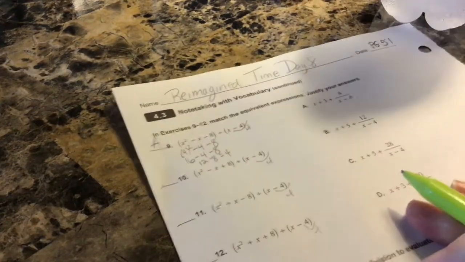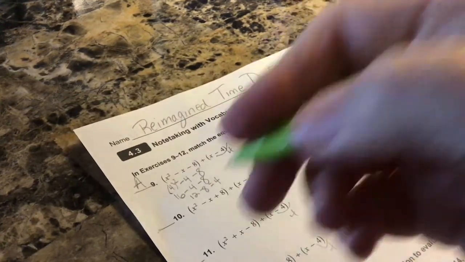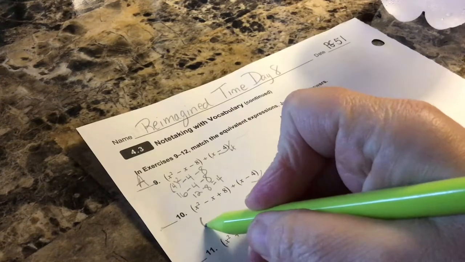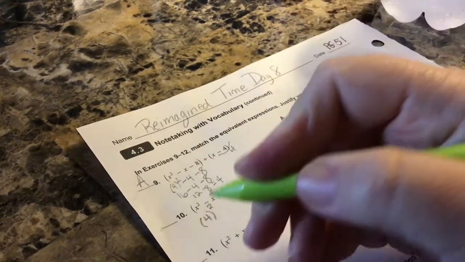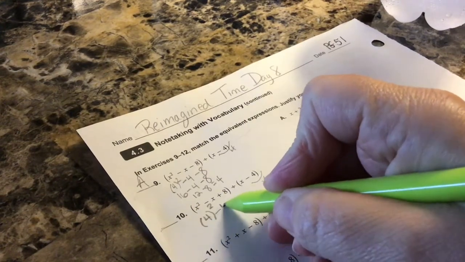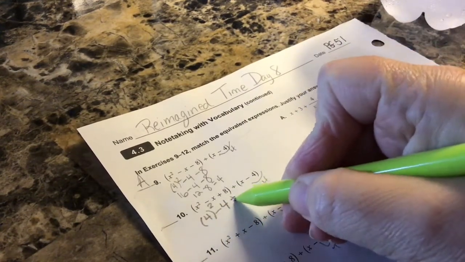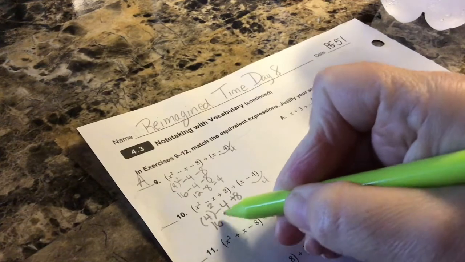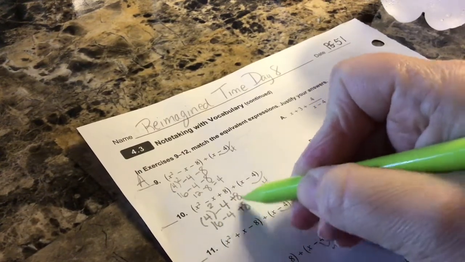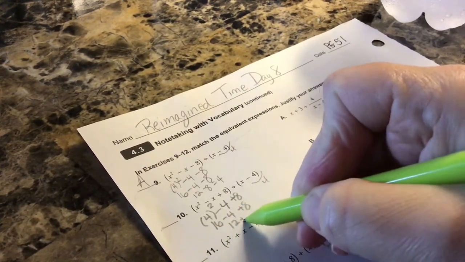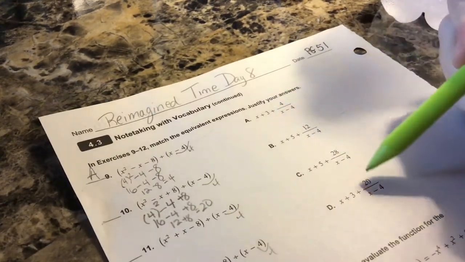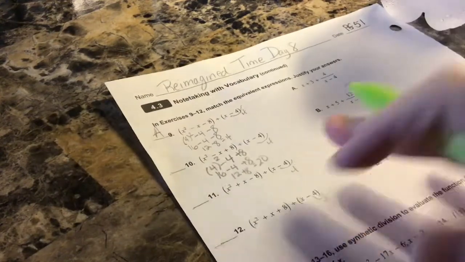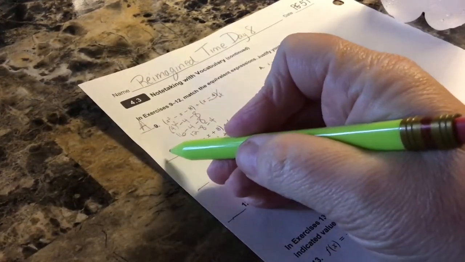So I can put A here. You're welcome to pause this and do the rest of them so you can see if you can get it right. And then you can play and check to see if you're correct, or fast forward, check to see if you're correct. I'm just going to substitute. I'll continue. Do order of operations. 16 minus 4 is 12. 12 plus 8 is 20. Which of these has a remainder of 20? That would be D. So I'll put D here.